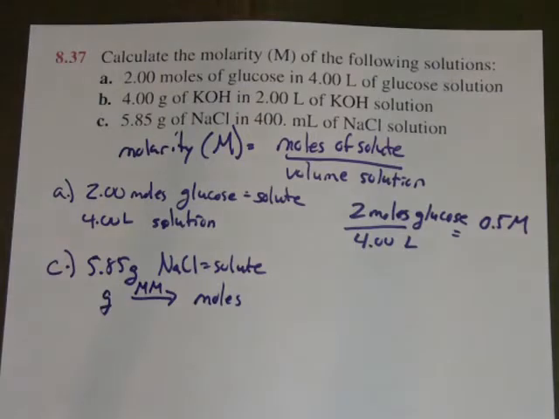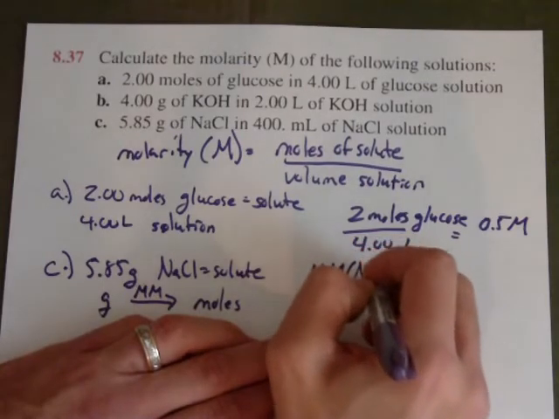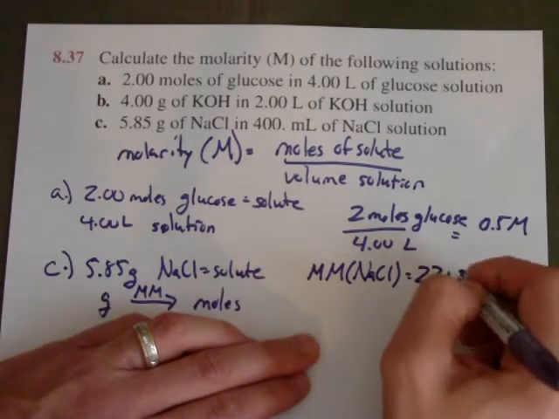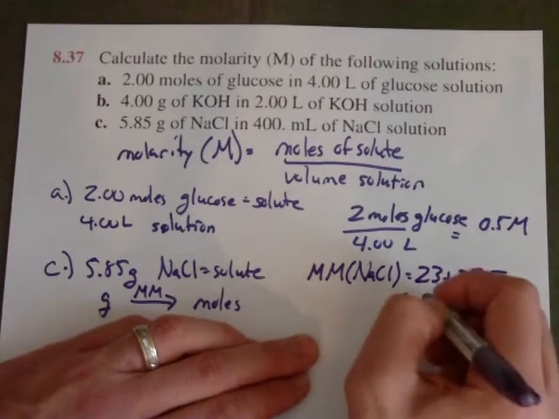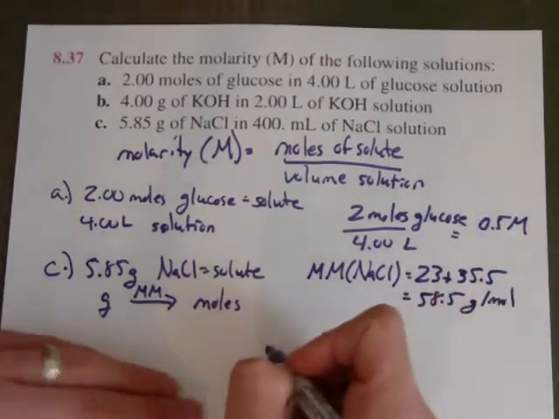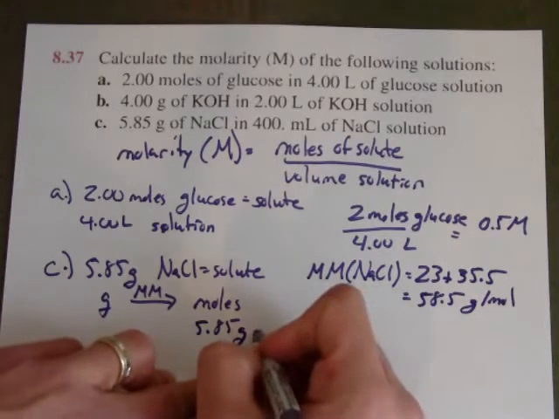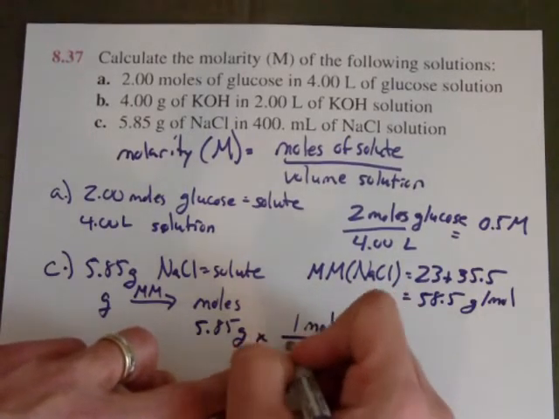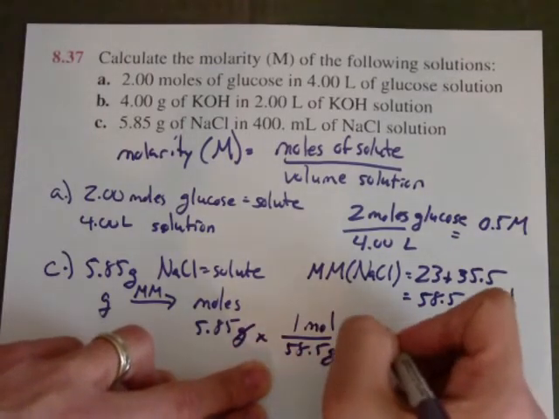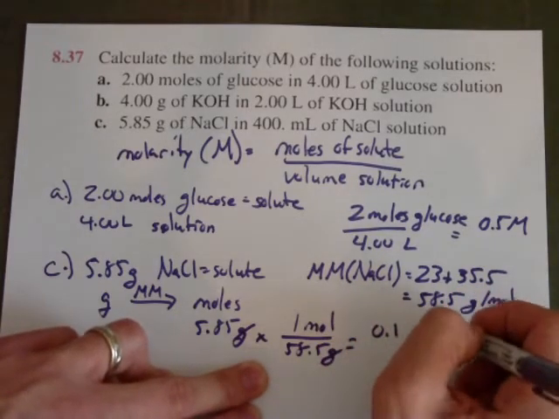So sodium is 23. So the molar mass of NaCl equals 23 plus 35.5, and we get 58.5 grams per mole. And so if we have 5.85 grams times 1 mole over 58.5 grams, our grams will cancel out, and we are left with 0.1 moles of NaCl.